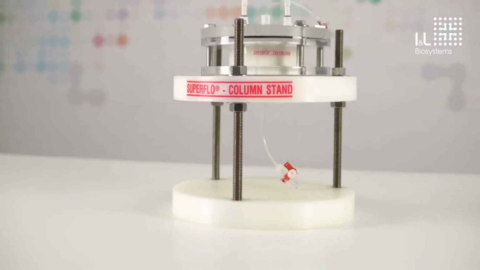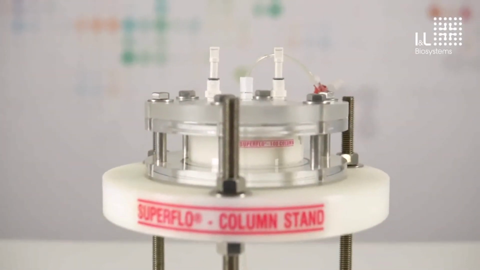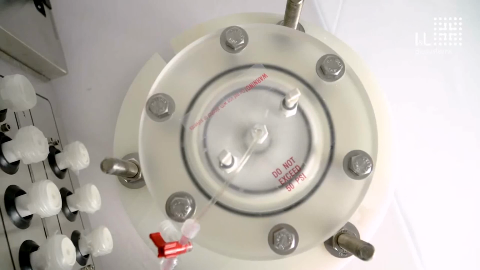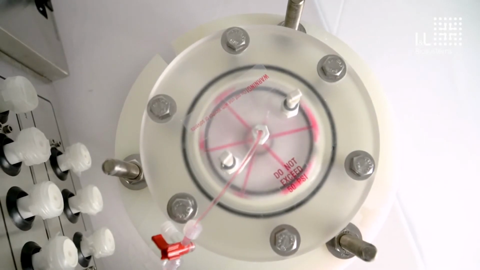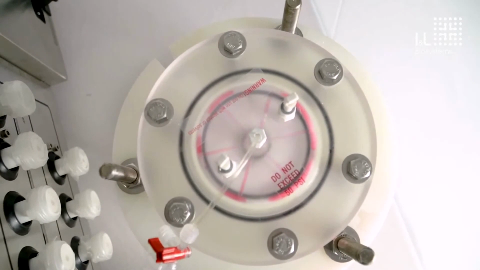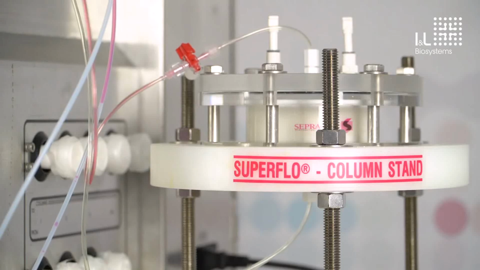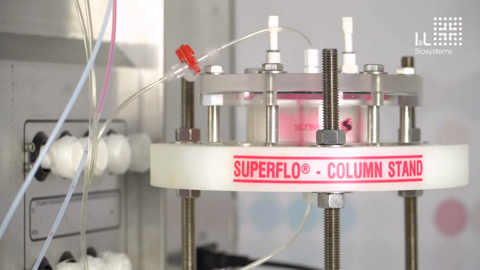Superflo's radial flow column drastically increases your productivity, helping you reduce your bottlenecks in biochromatography. The radial flow's unique design offers a significantly larger sample inlet area. Even at higher overall flow rates, the column's radial design results in lower linear velocities, which increase the interactions between the sample and the resin, resulting in higher quality separations without compromise.